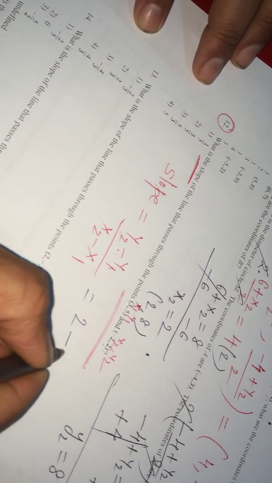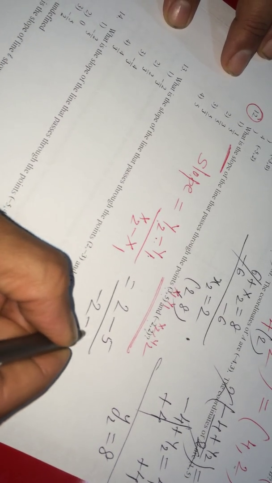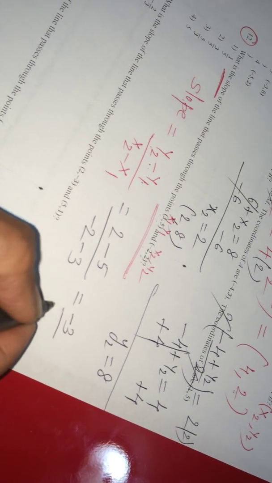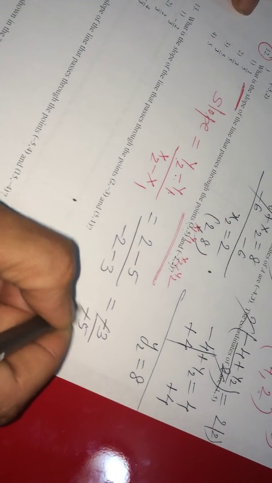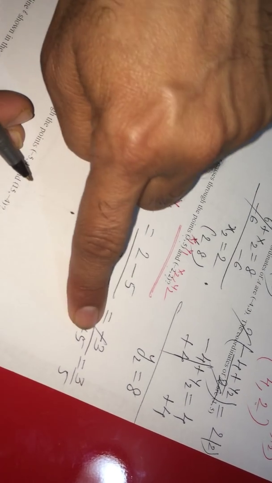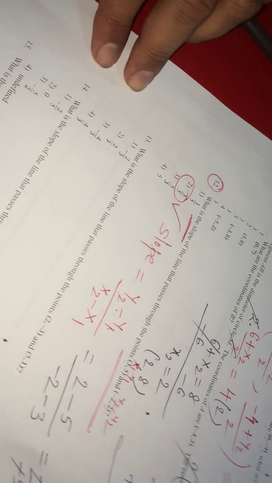y1 is 5 over x2, x2 is negative 2 minus x1 which is 3. So 2 minus 5 is negative 3 over negative 5. This negative and negative will cancel out. You get 3 over 5 as the slope of this line. If I search for the answers here, the correct answer is 2. Like this you have to choose the answer. In the same model, please do the next 3 problems.